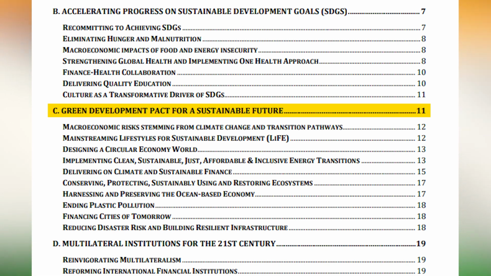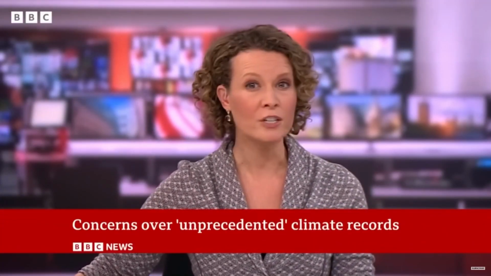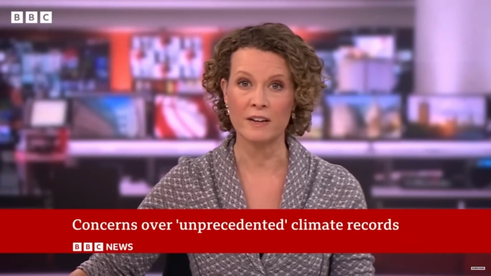Now let us understand in details the reasons why a joint declaration on Green Development Pact for Sustainable Future is so crucial in today's world. Day after day, country after country, the world is witnessing soaring mercury while rainfalls break records. Over the past few weeks, we've been reporting extensively on the heat waves that have hit large areas of Europe, the United States, and parts of Asia.